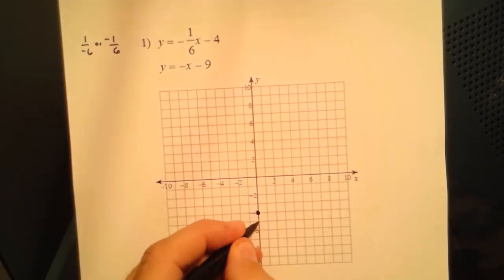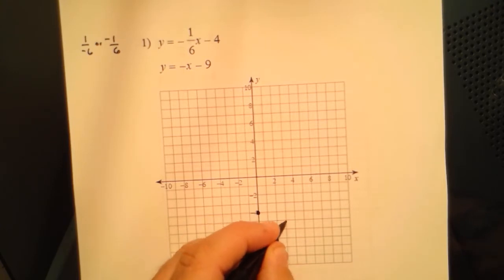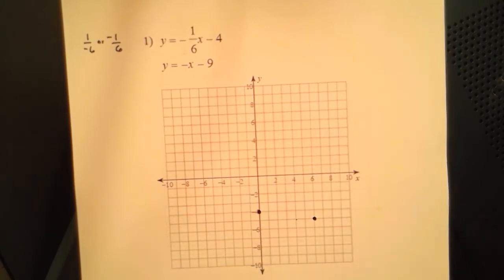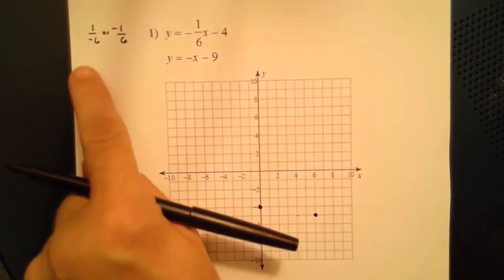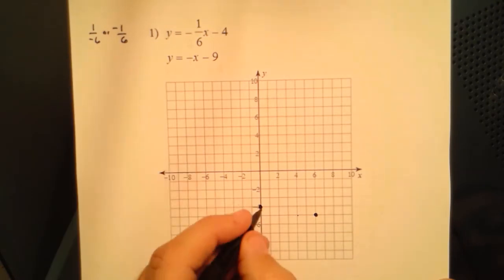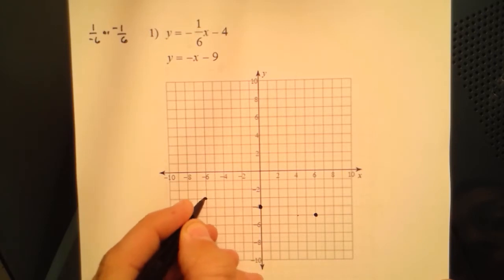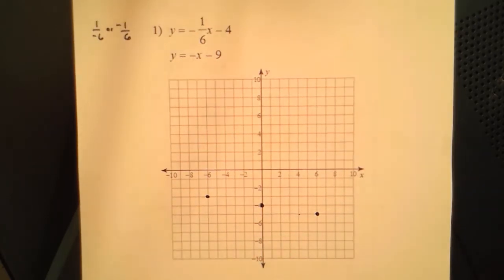So we're going to go down 1 in the negative direction on the y-axis and positive 6 (1, 2, 3, 4, 5, 6) to put our second dot. And we'll graph it backwards, positive 1 over negative 6. That means up 1 on the y-axis and to the left in the negative direction, 1, 2, 3, 4, 5, 6. And we'll get 3 good points to draw a line with.